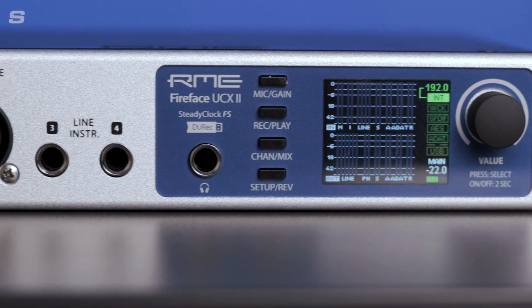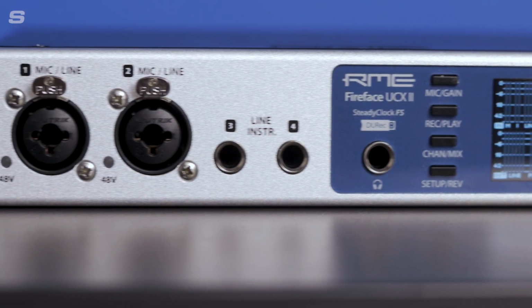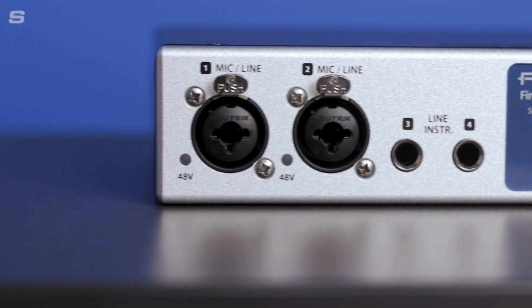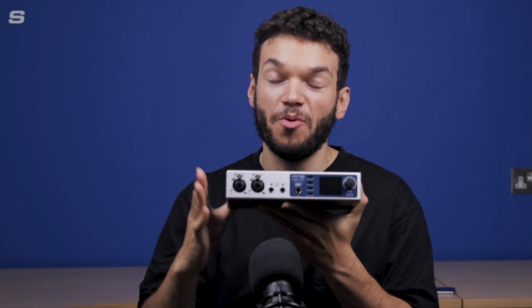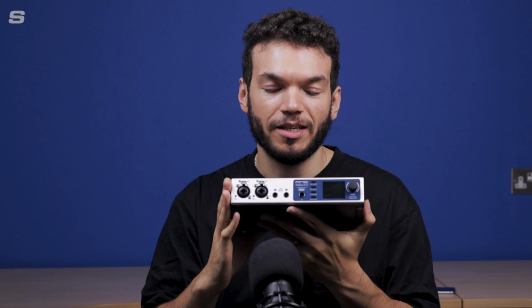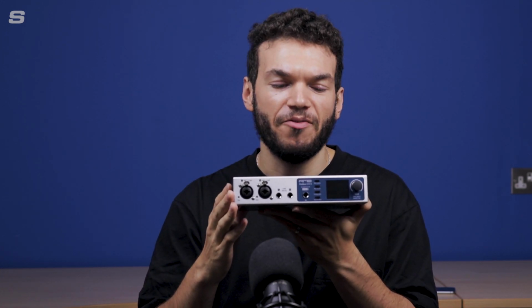Let's dive into a look at the front panel. Now, it's had a complete design overhaul, and that's brought it more in line with the UFX range of interfaces. So you've now got a display for monitoring, as well as the 4 buttons and encoder here for working through the menus, and we'll go into the functionality of that a little bit later on.